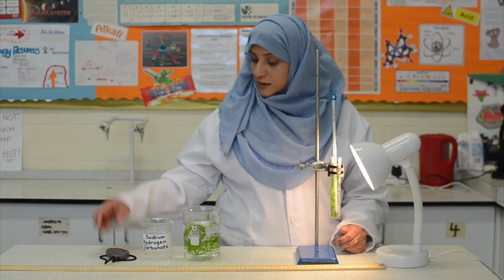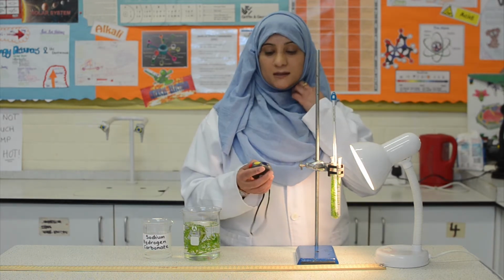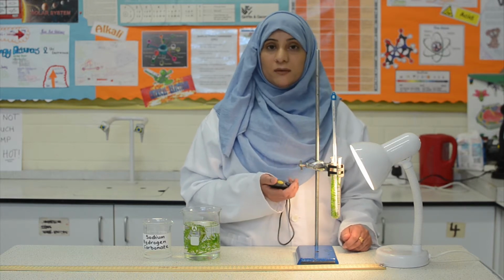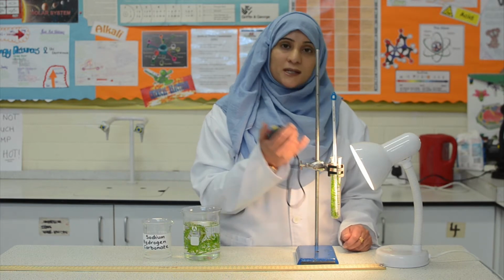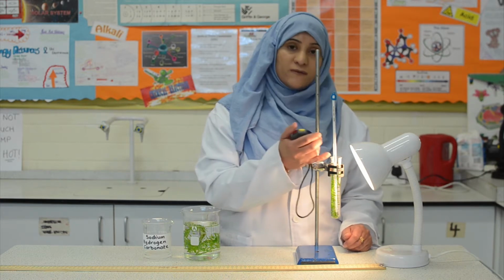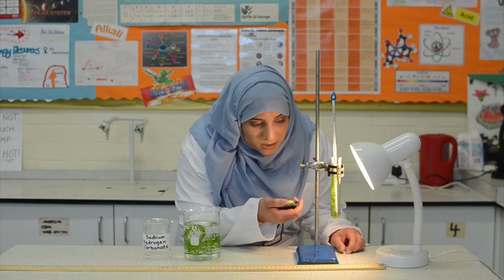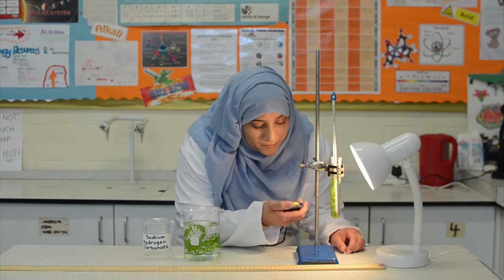So I will start the stopwatch and start counting to see how many bubbles we get in 1 minute. It's best to count at eye level for accuracy, and we will just count the bubbles that will emerge from the cut end of the stem. So I will start the stopwatch now.